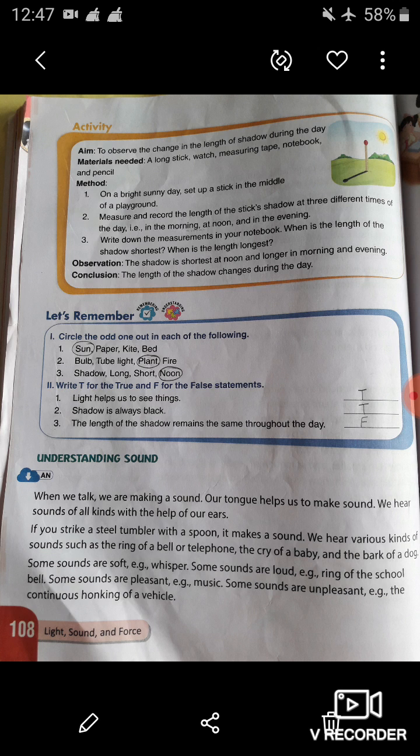Objects that give out light are called luminous, and examples of luminous objects are sun, stars, torch, tube light, and lamp.